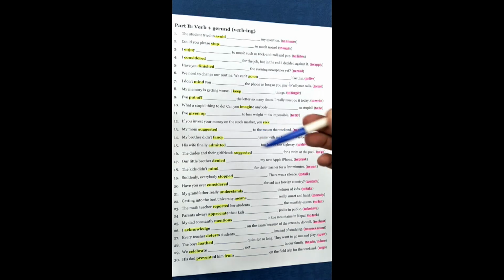Get your blue pen and write F-O-R. Number 7, I don't mind you using the phone as long as you pay for all your calls. 8, my memory is getting worse. I keep forgetting things.